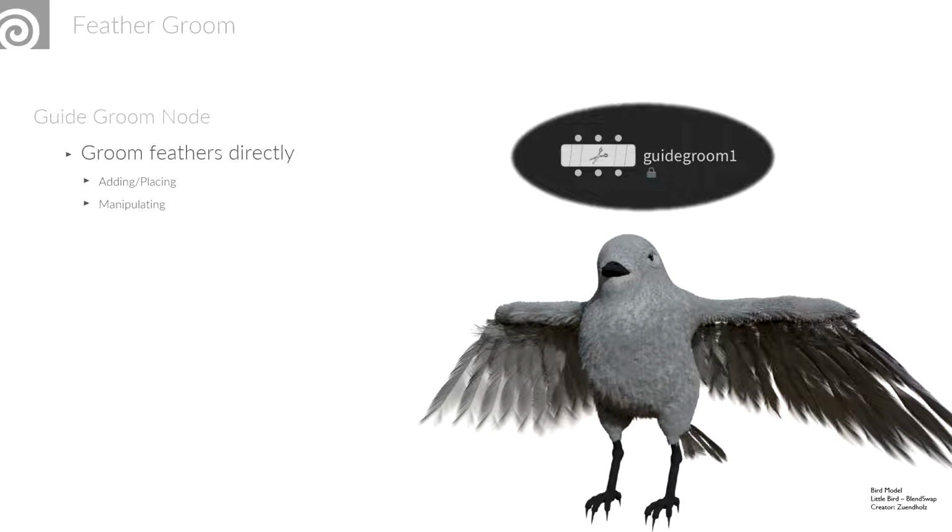So then we can use the guide groom node to actually place our feathers as we did it with hair previously on other characters. And the following video shows how to do this.